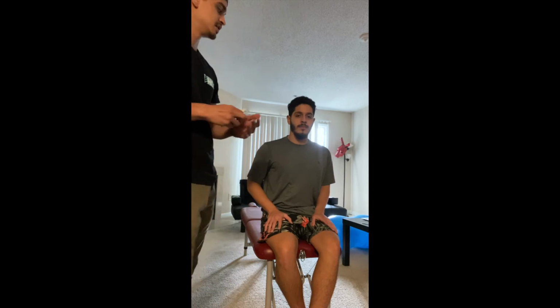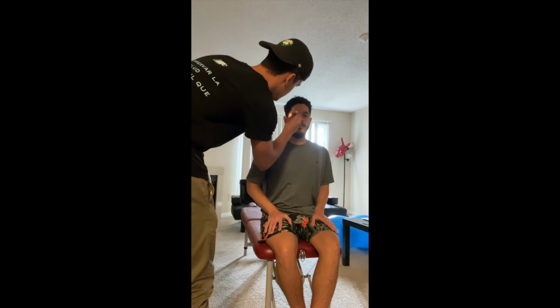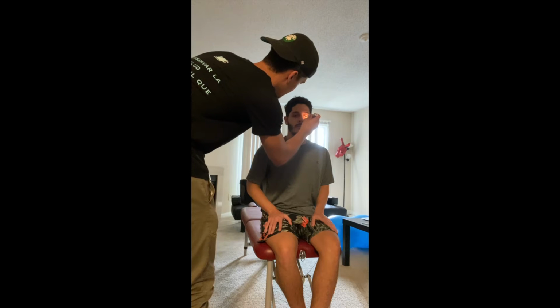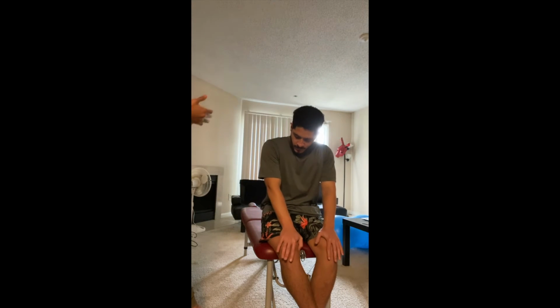Now we're going to be doing the indirect light reflex, so I'm going to flash one eye and I'm looking for a response in the contralateral eye, which is dilation. For this one, it's going to be cranial nerve 2 on the side I'm doing the light, and cranial nerve 3 on the opposite side. And the integrating center for this is also the midbrain.